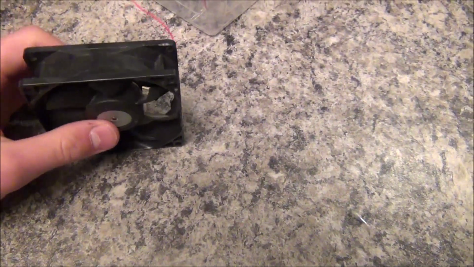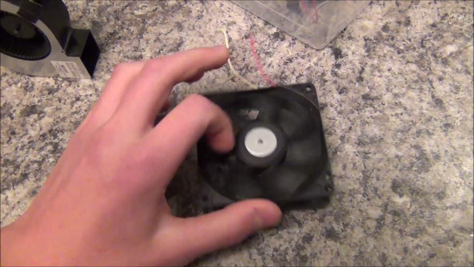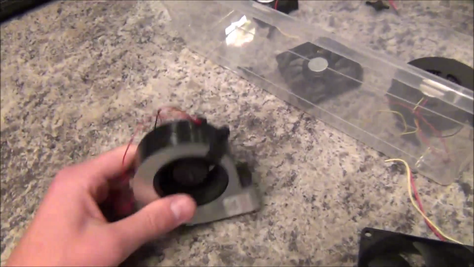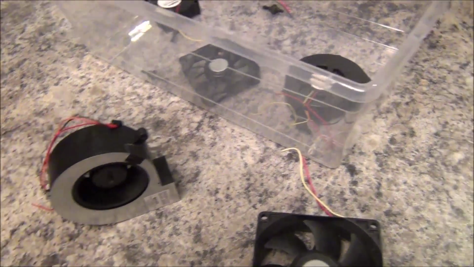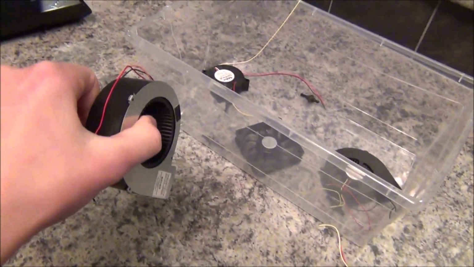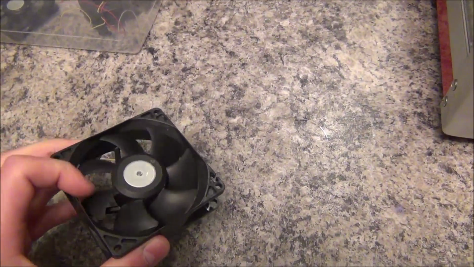Say you had a cabinet for your TV or home theater, and it was getting hot and you wanted to cool it. You'd use this, not this, because the number of these you'd need to cool the whole cabinet would be ridiculous. You'd need one all over the place. With this one you could have probably one in the front, one at the back. You'd be fine.